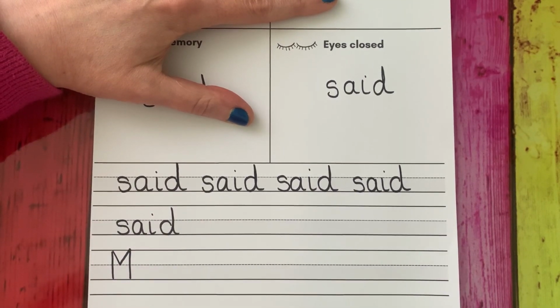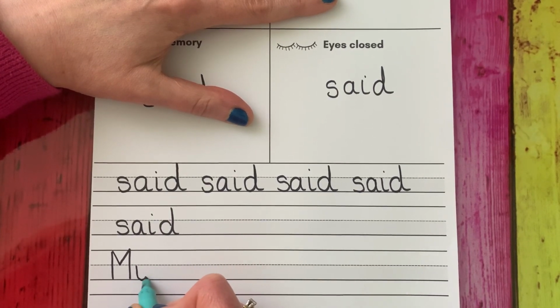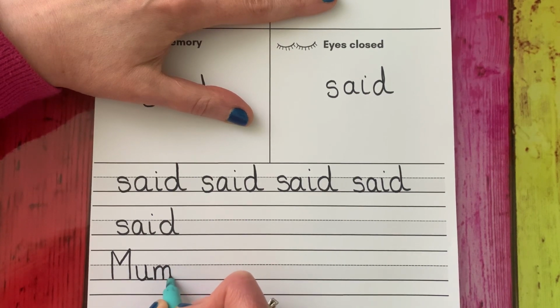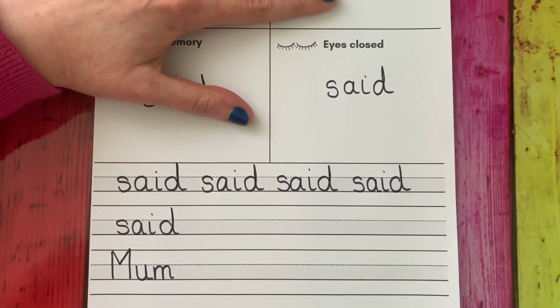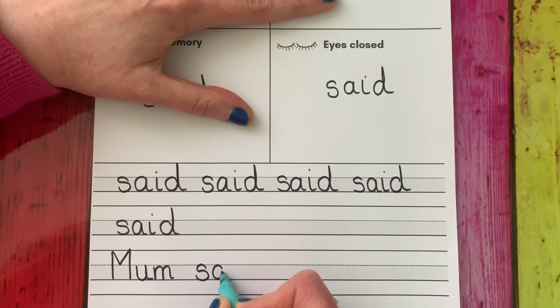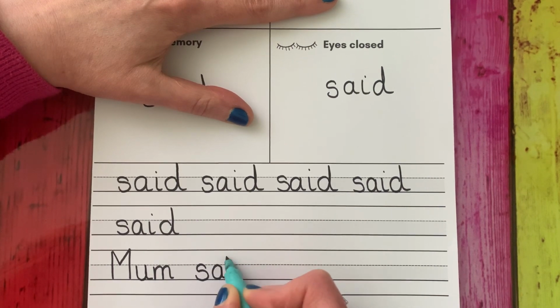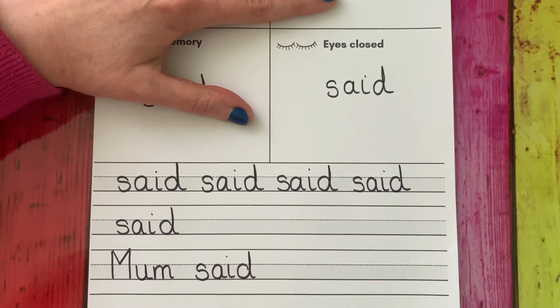What other sounds can you hear in mum? We can hear the U. And what comes at the end? Mum. Our next word. We know this word now. Said. S-A-I-D, or Sally Ann is dancing.